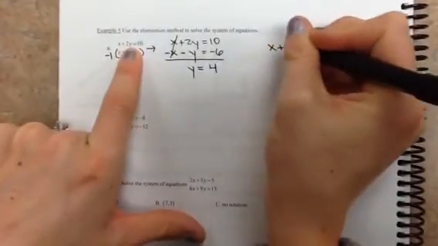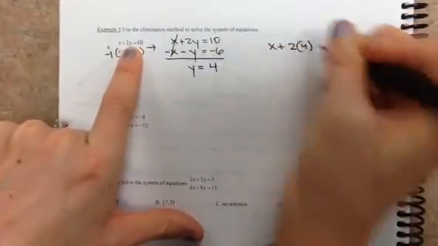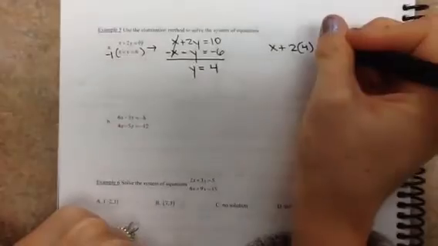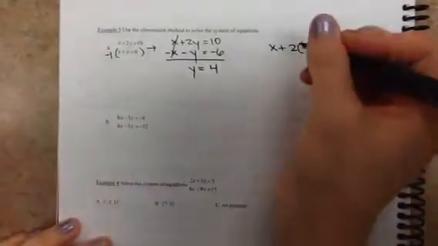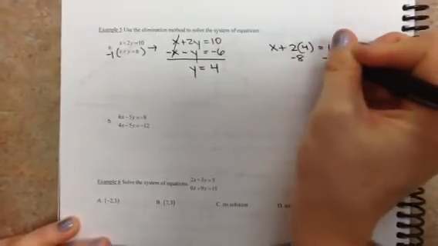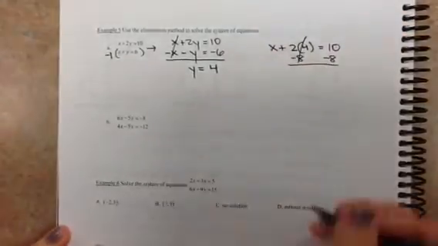So x plus 2y, so I'm going to replace the y with a 4 because I just solved for it, equals 10. Okay, so now 2 times 4 is 8, so I can subtract 8 from both sides to get the x by itself.